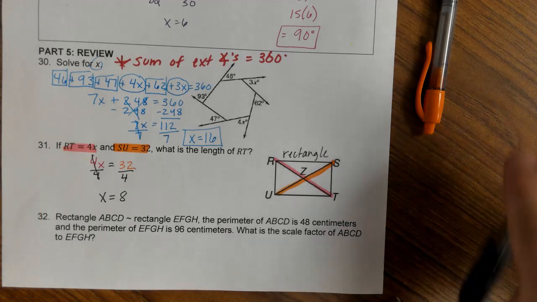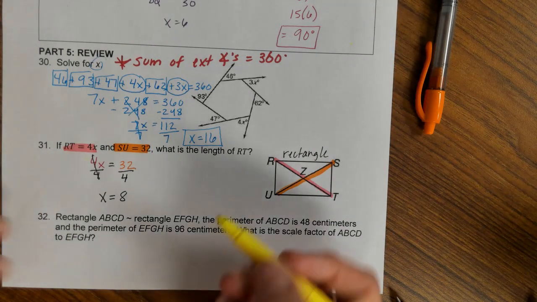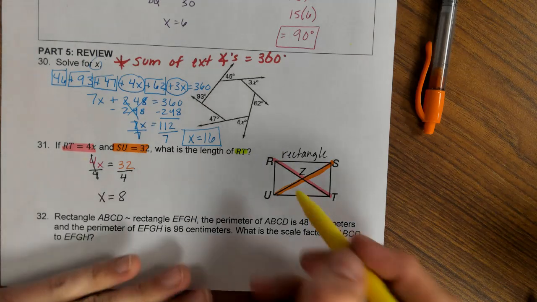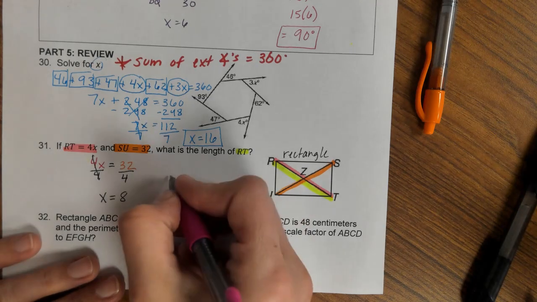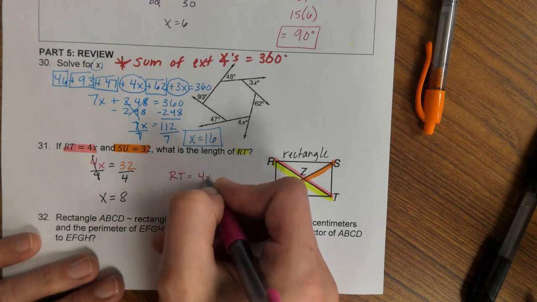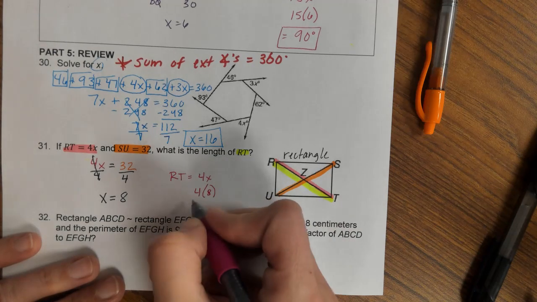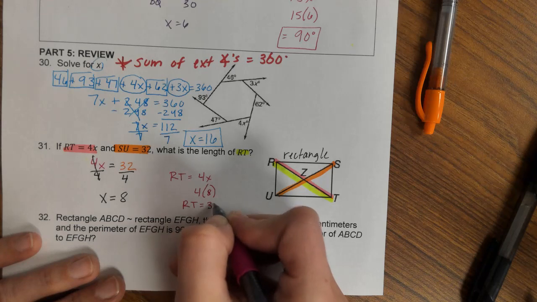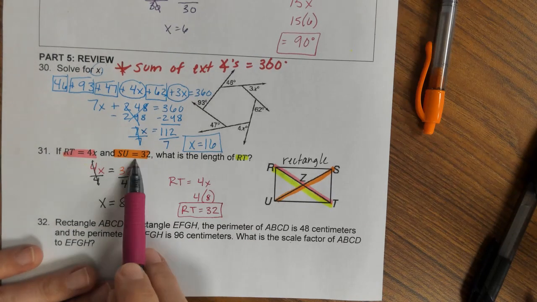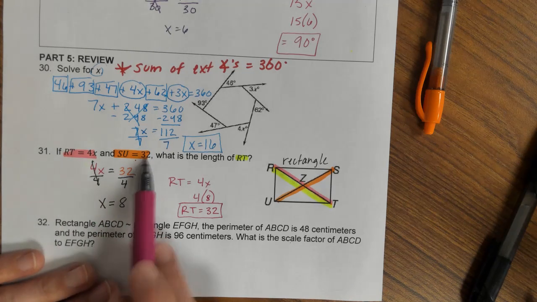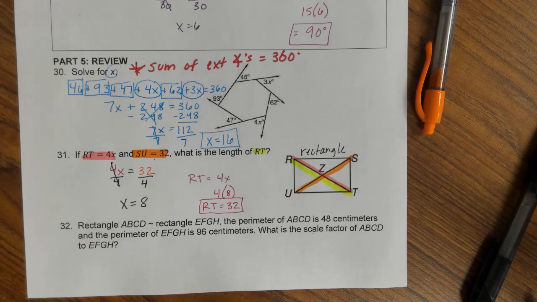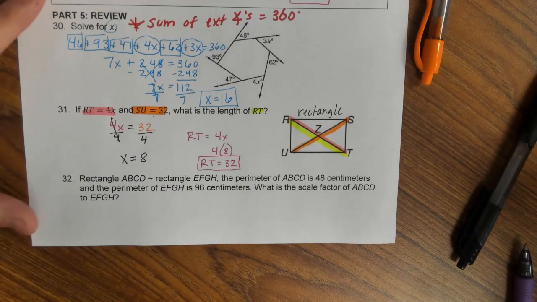Now, again, that's not what they wanted. That is partial credit, guys. We want RT, which is this whole thing, so we need to substitute in. So, if RT was 4x, substitute in 8 for x, RT will equal 32. And that's why I said, silly me. If these are congruent and I want to know what RT is, it's staring right there for us. But I want to make sure that we understood we need to remember things about our quadrilaterals, okay? Our diagonals are going to be congruent with our rectangles. All right? Last one.